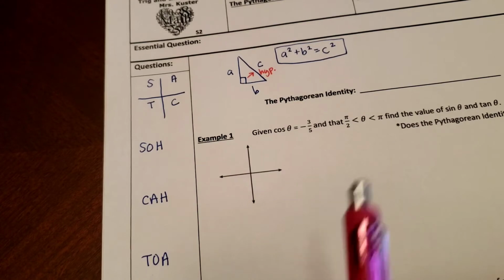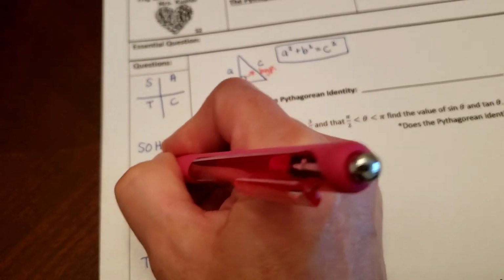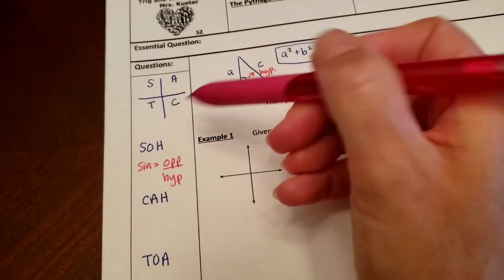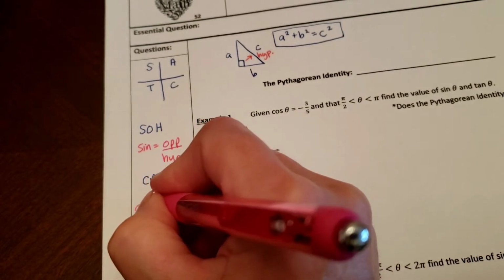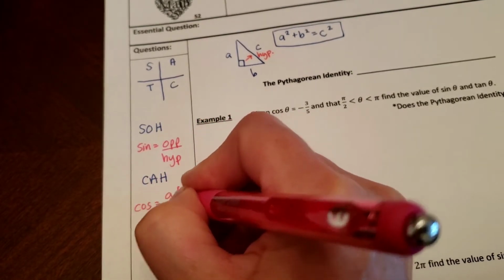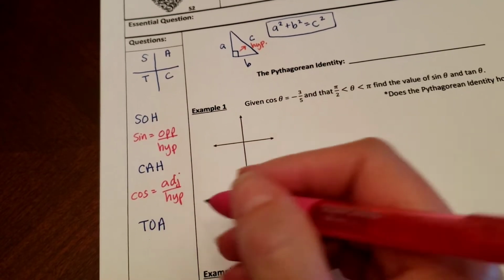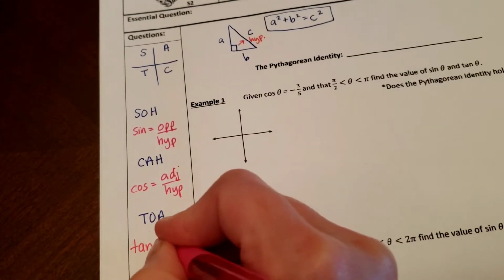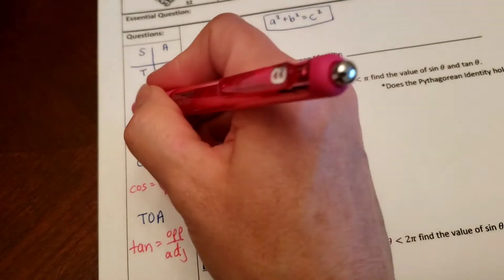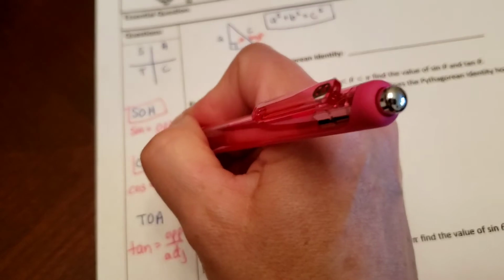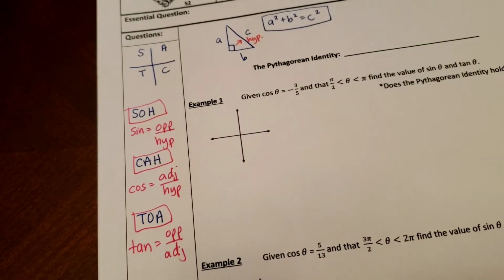Sine is opposite over hypotenuse, which is the O and the H. Cosine is adjacent over hypotenuse. And tangent is opposite over adjacent. So these are the three aspects we'll be working with for the notes today, and you'll be using these on homework.